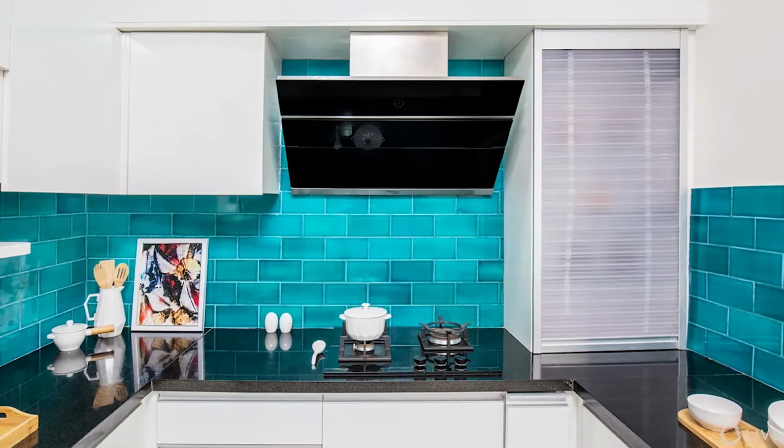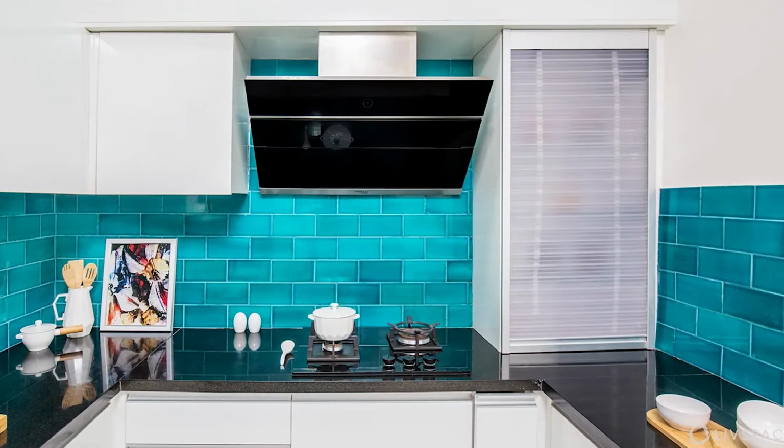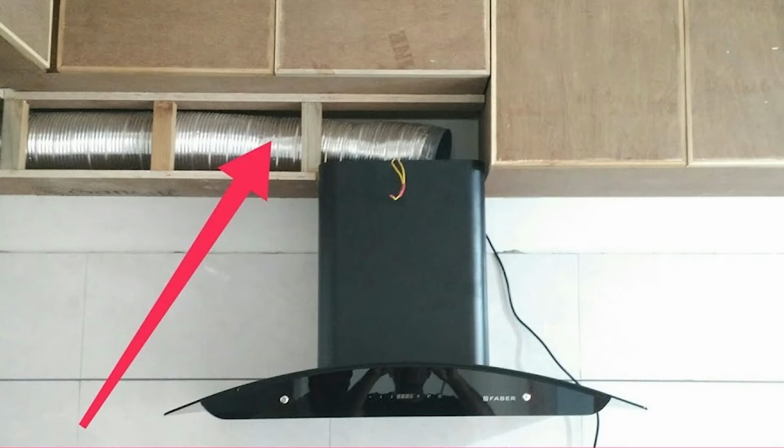Now let's talk about the chimney also. Why are we talking about the chimney? Because it takes up the space inside your overhead storages, the pipe of the chimney. If it is a ductless chimney, then the pipe is not there, so you can save some space there. We also have a video on ductless and ductable chimneys comparison. You can also have a look at that.